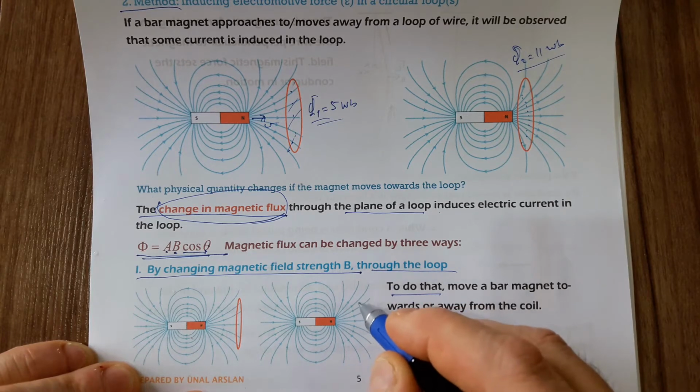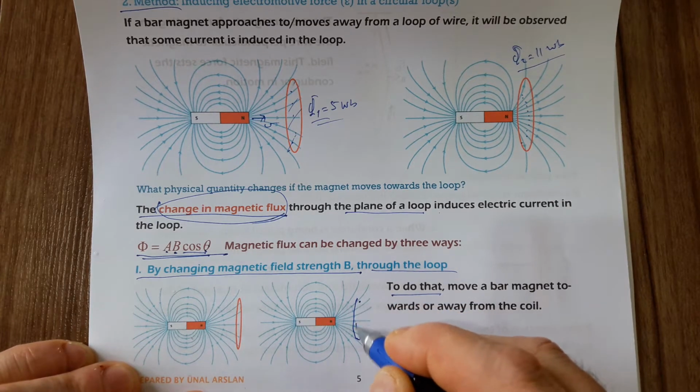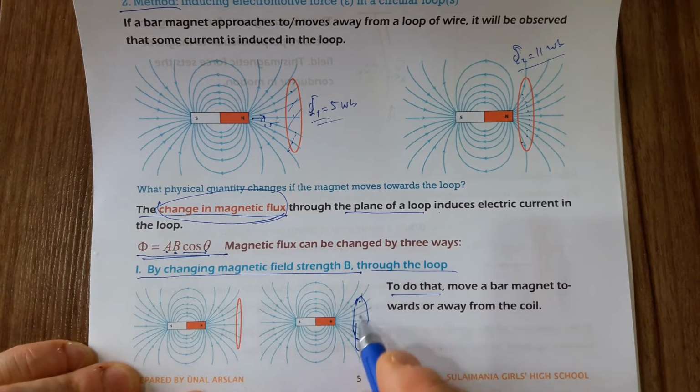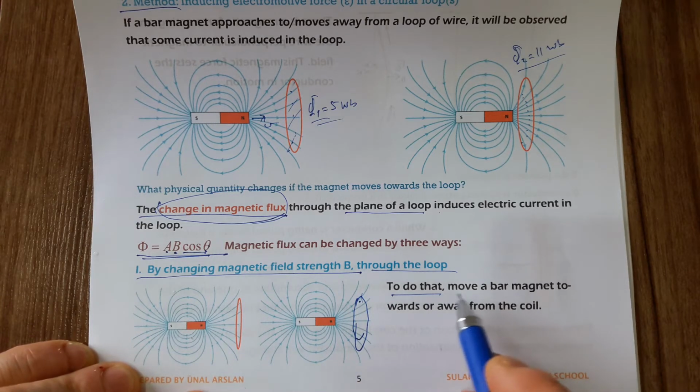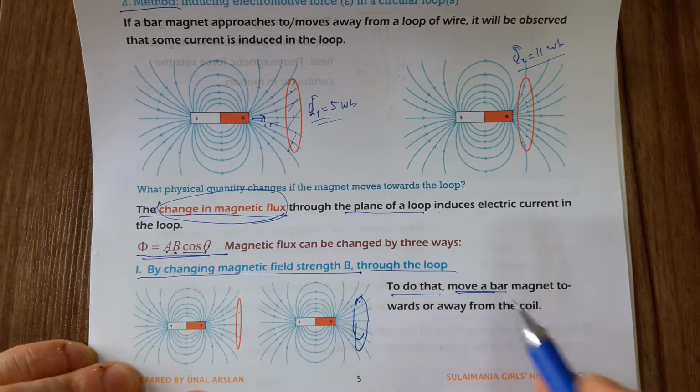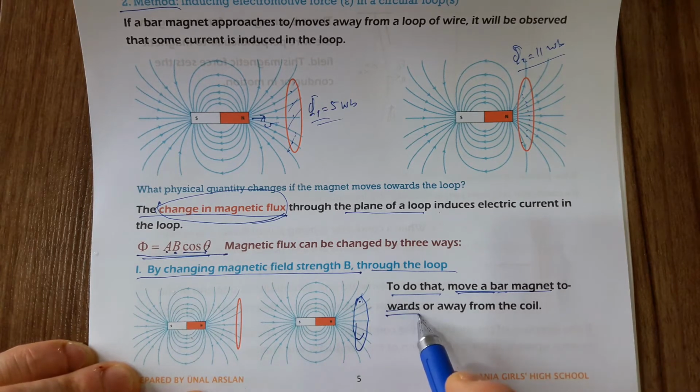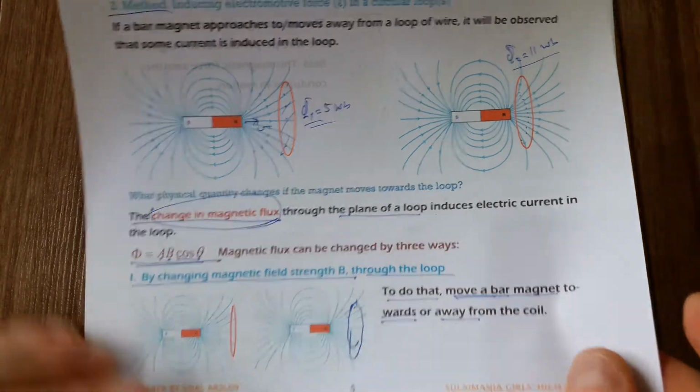So in this case, the loop will be somewhere here, closer. So the number of magnetic field lines crossing the loop increases. To do that, move a bar magnet towards or away from the coil. If towards, magnetic flux increases. Away, magnetic flux decreases. This is the first way.